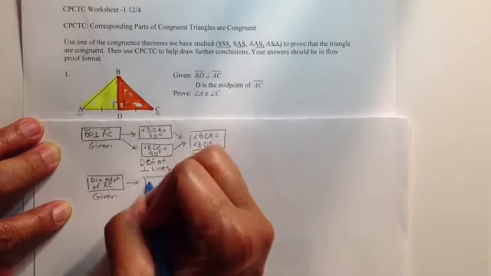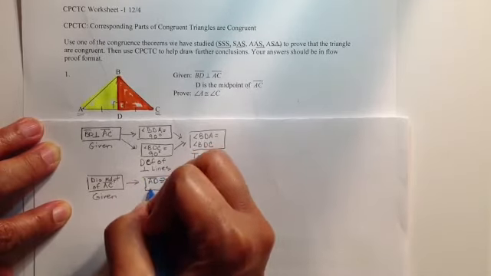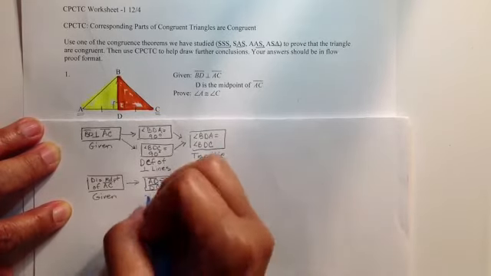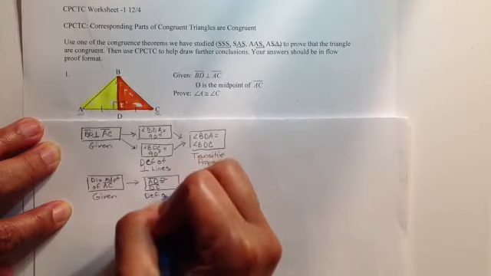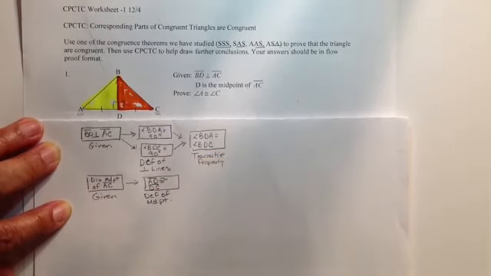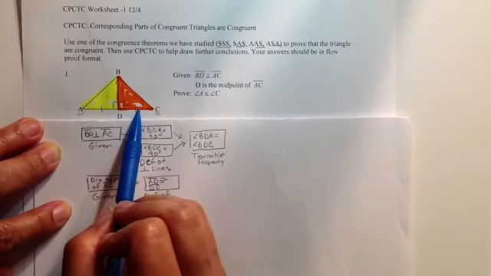that AD is congruent to DC. How do I know that? Definition of a midpoint. Okay, so now I've got two sides that are congruent.